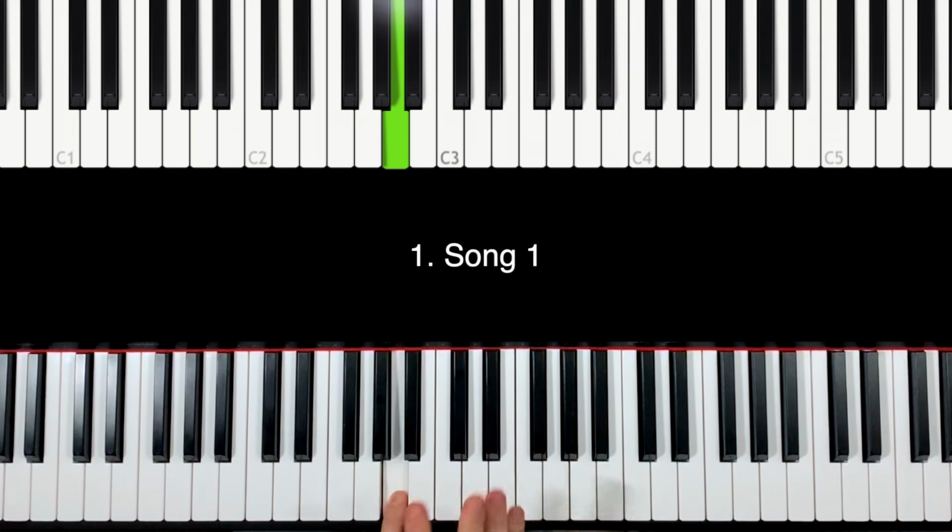Was it first 3 or 4 half tone steps? 1, 2, 3. Correct. And then 4. 1, 2, 3, 4. Perfect. This is the A minor chord.